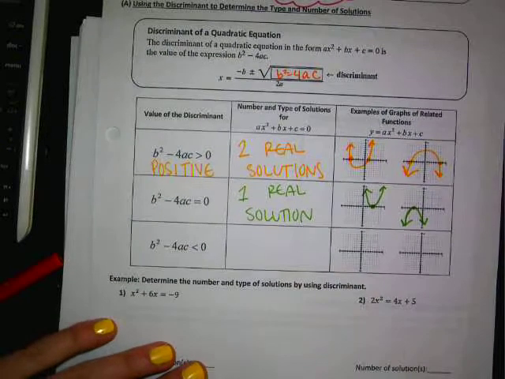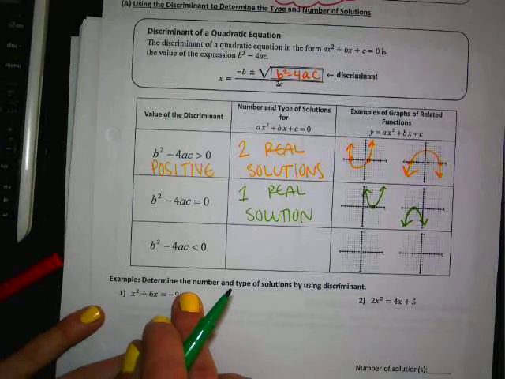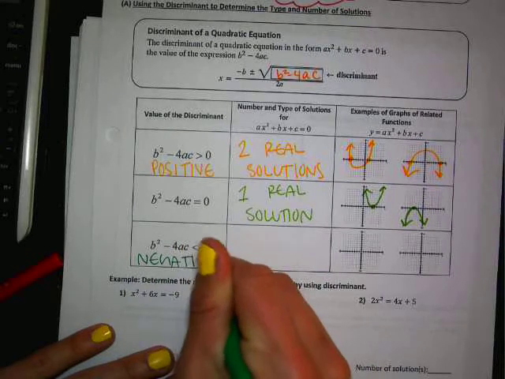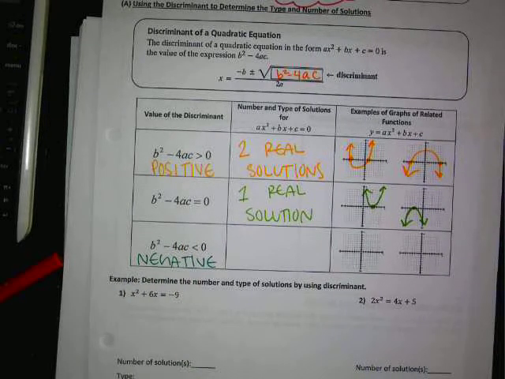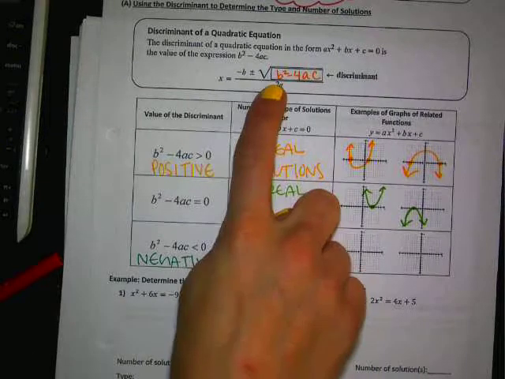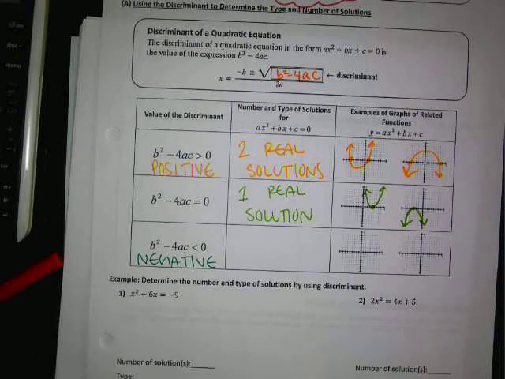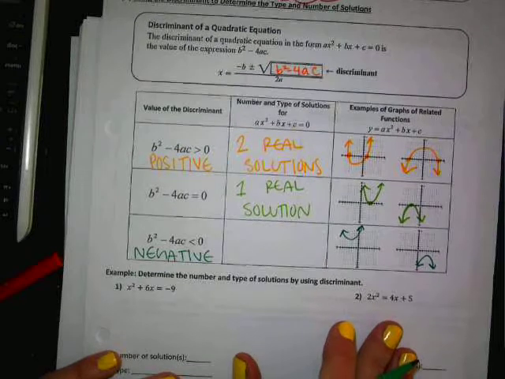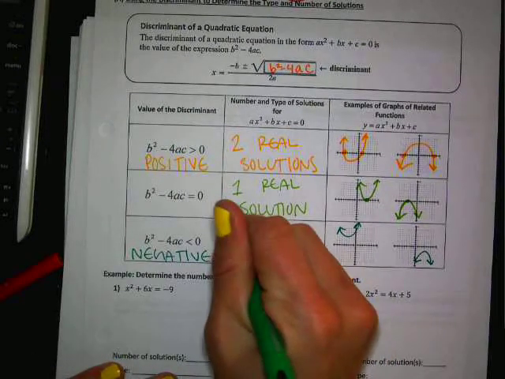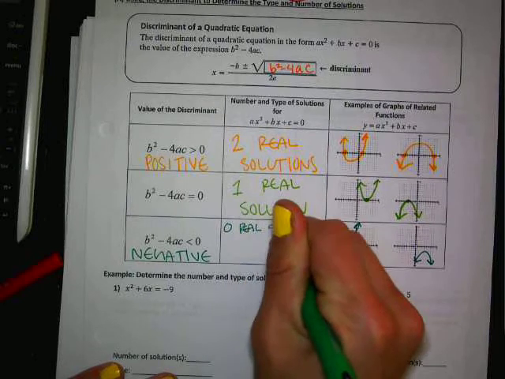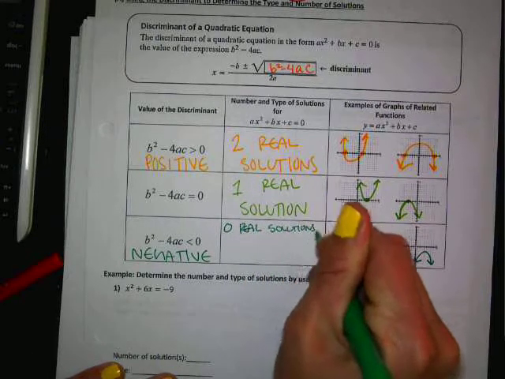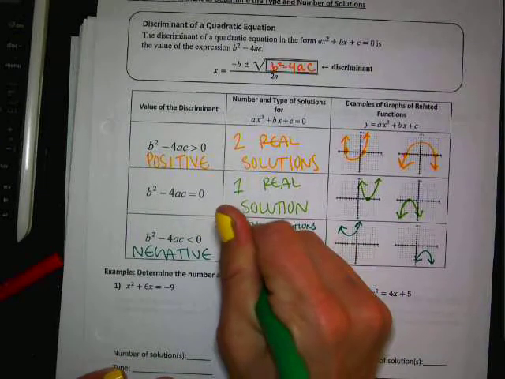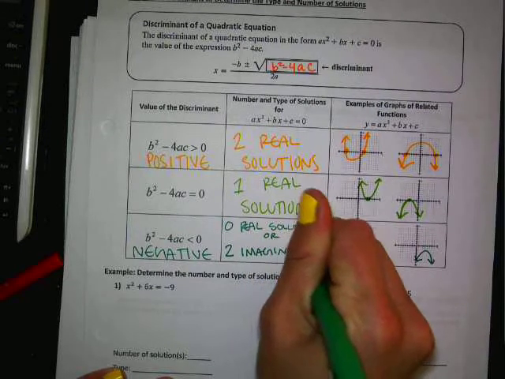All right, last one. If your discriminant is less than 0, so if your discriminant is negative, you get an imaginary solution, because then you have a negative under the root. So if it's imaginary, your graph is floating. So you can say you have 0 real solutions, or we can get more specific and say 2 imaginary solutions.